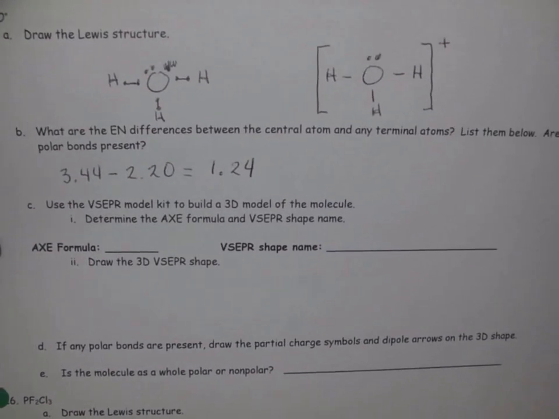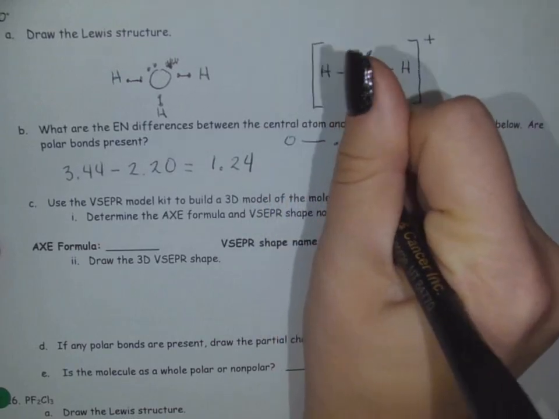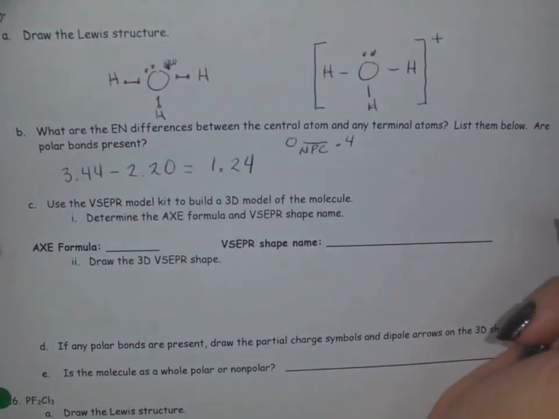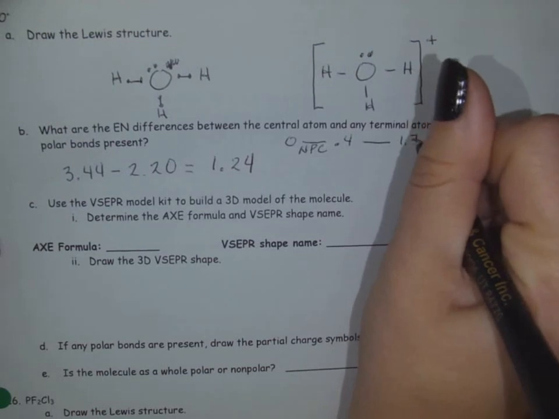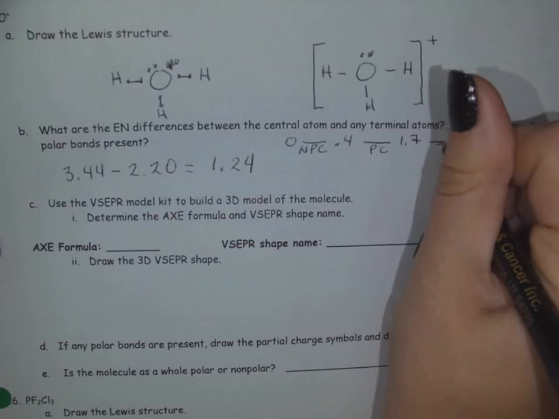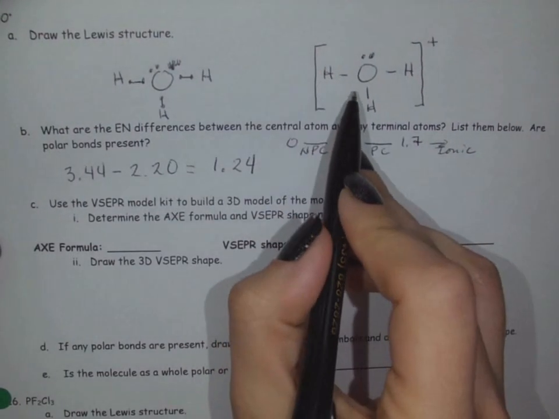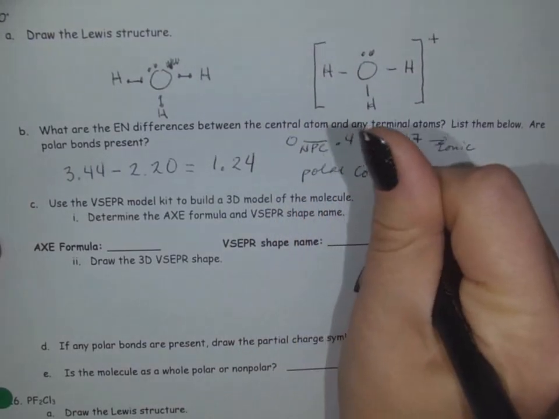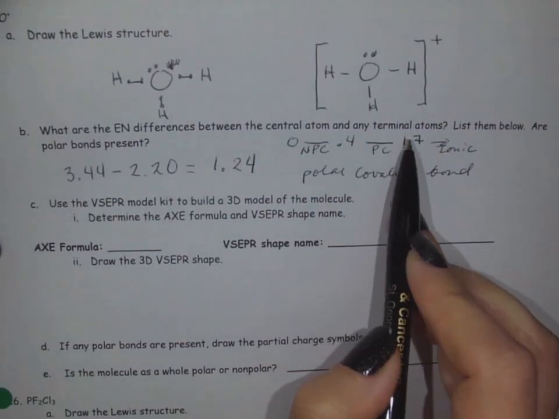Just a reminder, and this will be on the board during the test: if you subtract and get a difference in electronegativity from 0 to 0.4, we would call that non-polar covalent. If you get a difference from 0.4 to 1.7, like we see right here, then that would be a polar covalent bond. Larger than that, we call it ionic. So all 3 of these bonds are polar covalent bonds because it falls between 0.4 and 1.7.